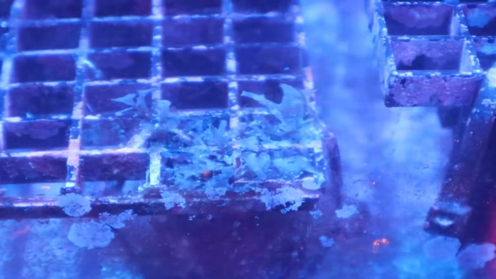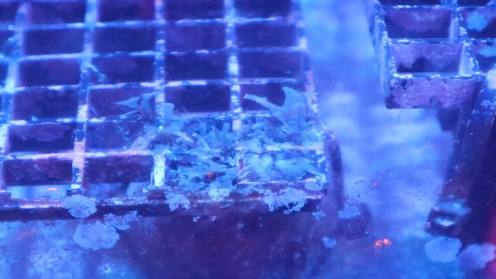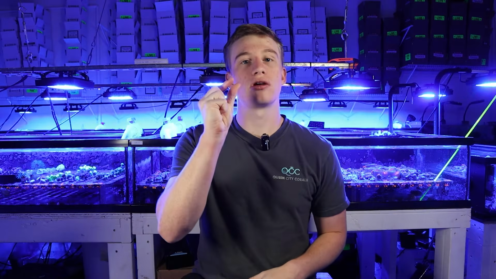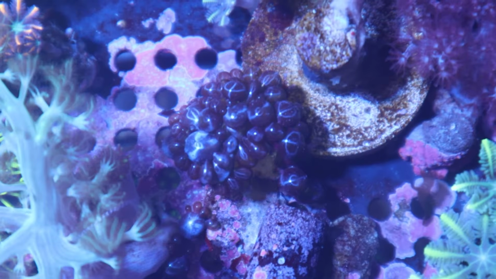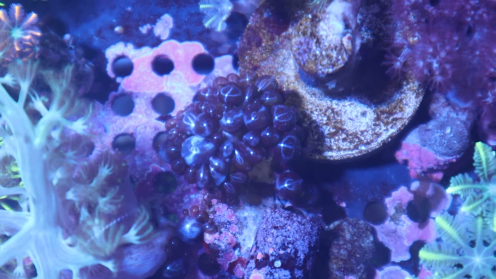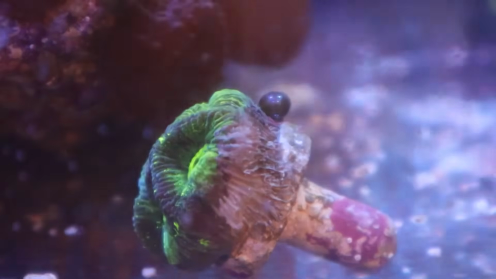Now, there are a few different types of algae, and depending on what kind it is will determine what kind of solution you're going to want to go with in order to fix the algae issues that you might have. So the first kind we're going to talk about is bubble algae. This is very common, and it basically just looks like a little bubble of green, and these are a type of algae that's very common, especially on frag plugs and things like that.